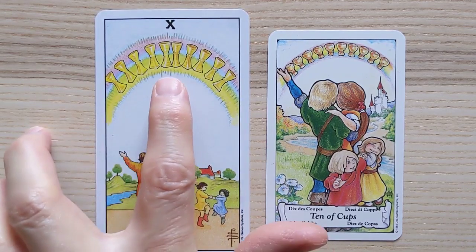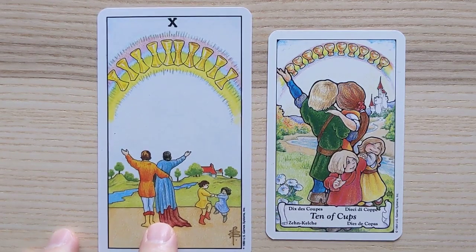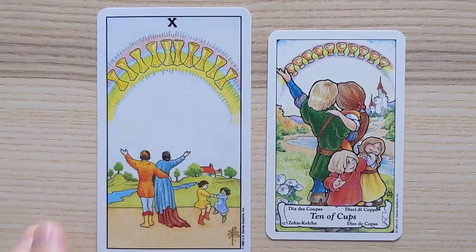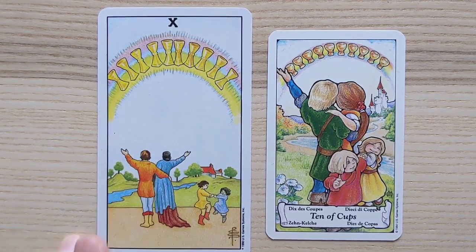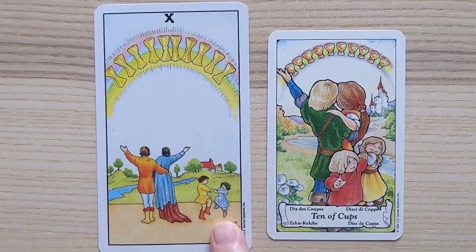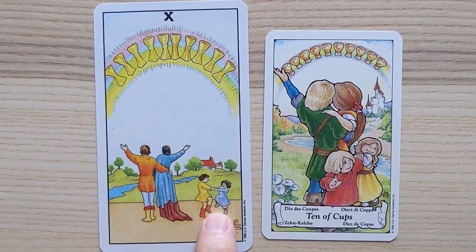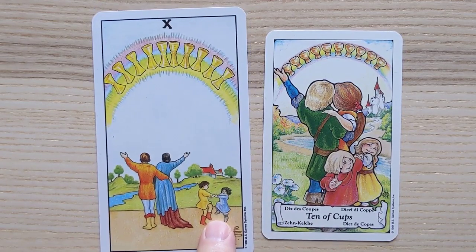They have the riches, they have the success, they have the unity of being almost like one person because they're holding out one arm each. And he has his arm around her, etc. And then we have the children, meaning that we have not only monetary success here and family success here, we have everything. In other words, we have it all.